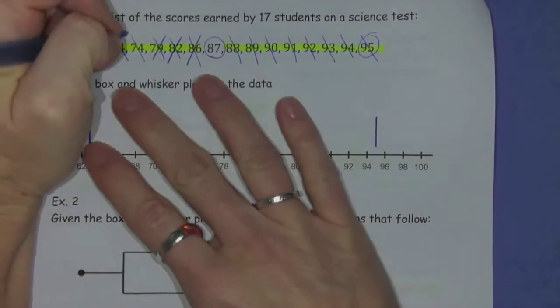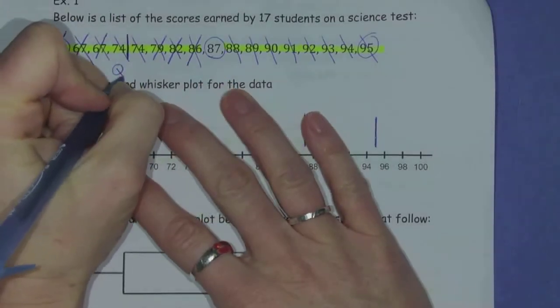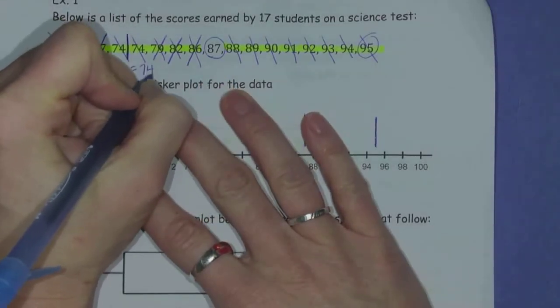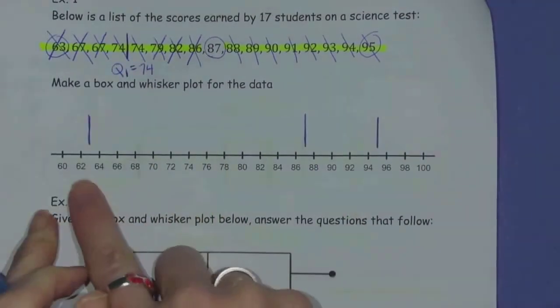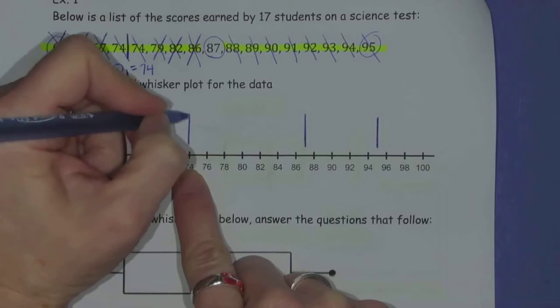So the lower quartile, or Q1, is 74. So I will go to 74 right here, and I'll put another vertical line segment.